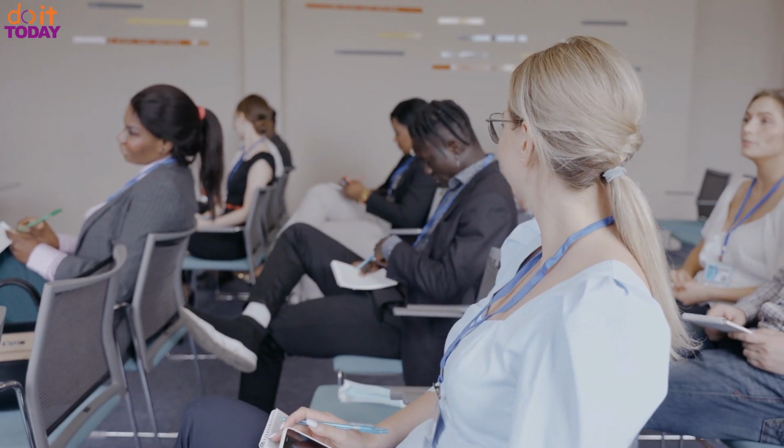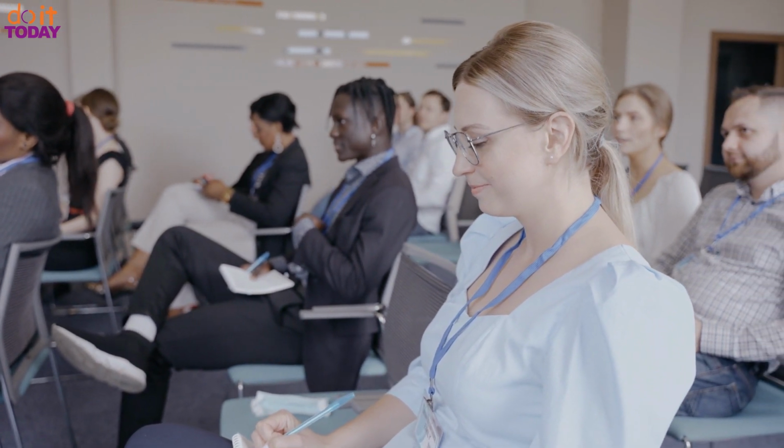2. Be specific and measurable. Learning outcomes should be clear, specific, and measurable. Avoid vague statements and focus on specific skills or knowledge that participants will acquire. For instance, instead of saying, participants will understand the importance of teamwork, you could state, participants will be able to collaborate effectively in a team by actively listening, sharing ideas, and resolving conflicts.